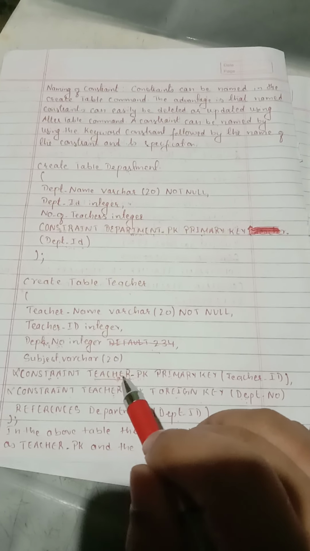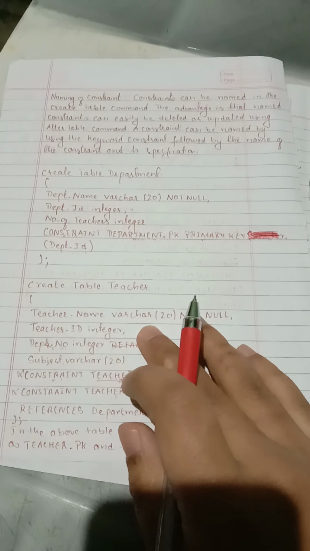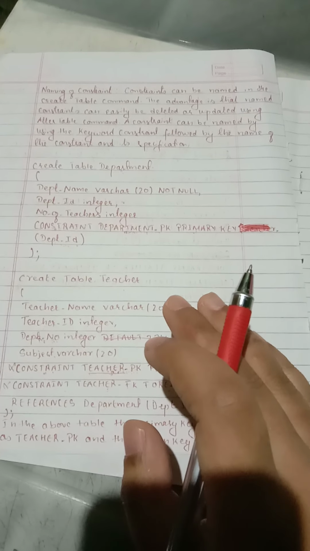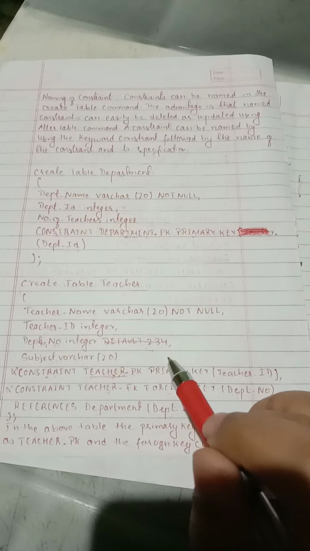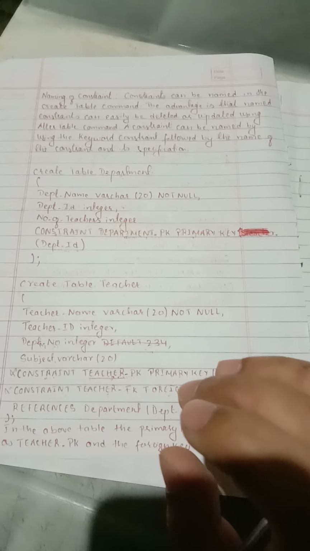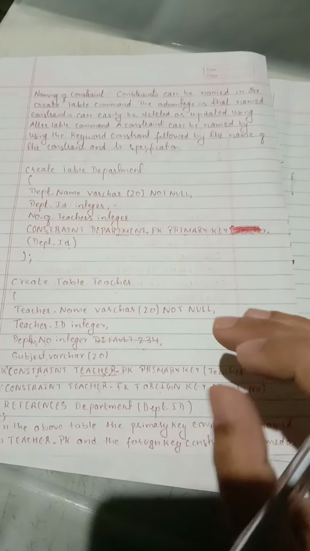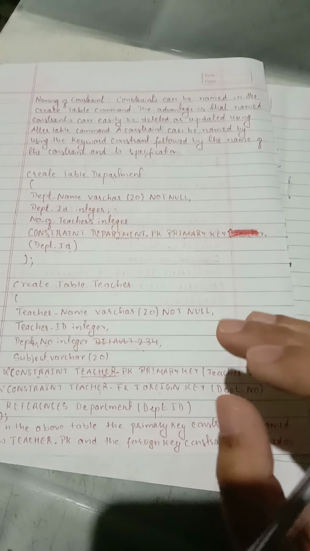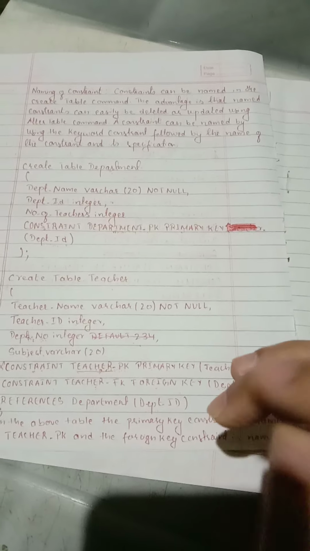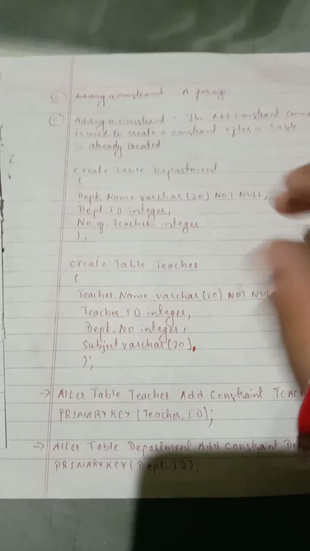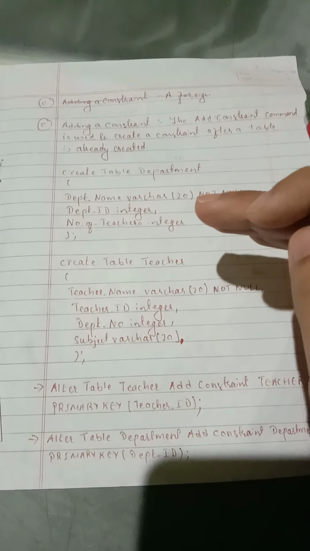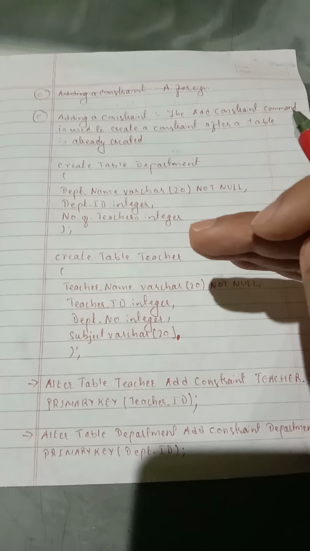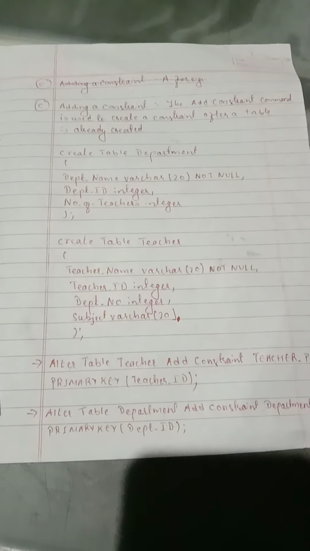We have already specified a primary key constraint in the teacher table, so we don't need an alter table command to specify a primary key constraint again in the teacher table. But in this example we have no primary key in the department table and in the teacher table. So to specify a primary key, we need an alter statement.